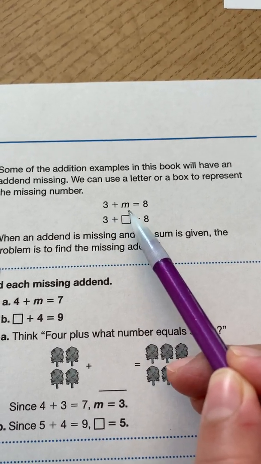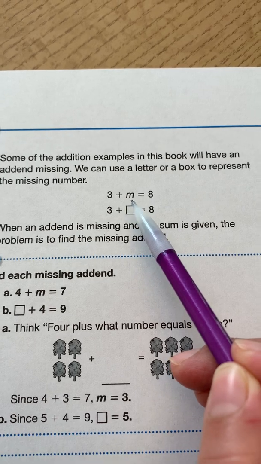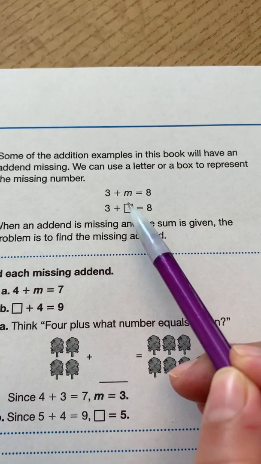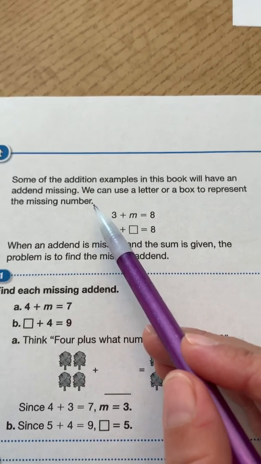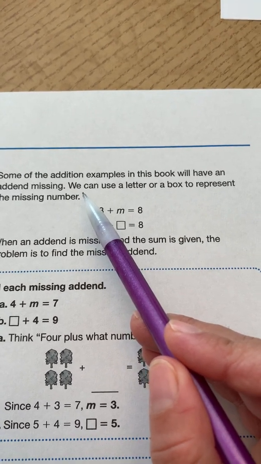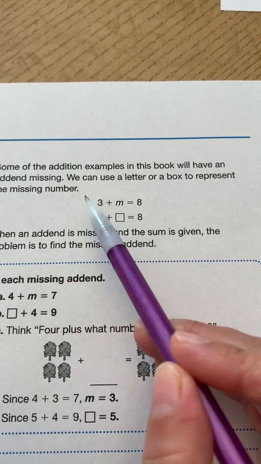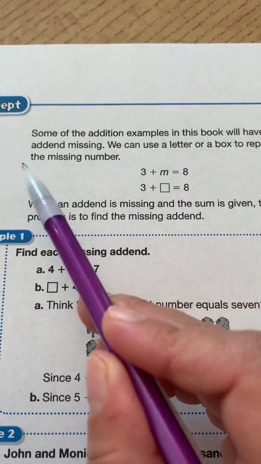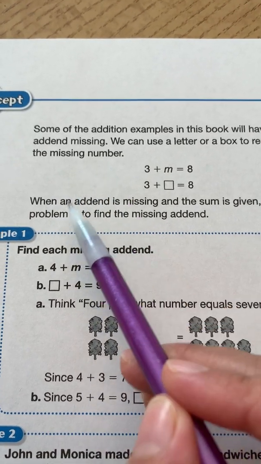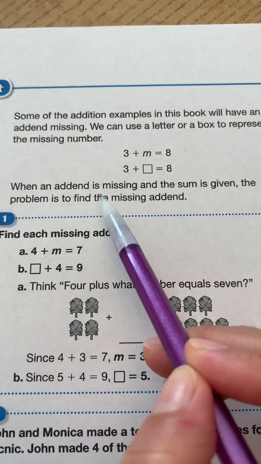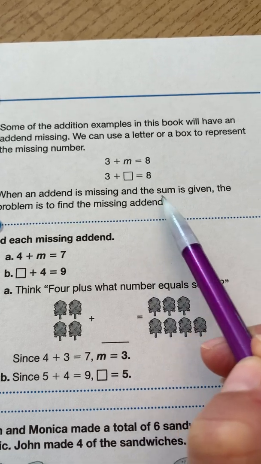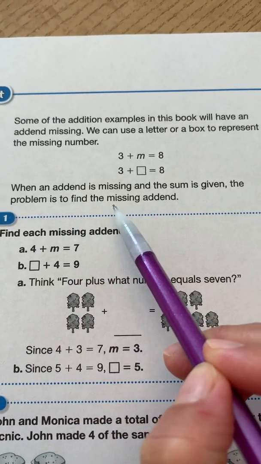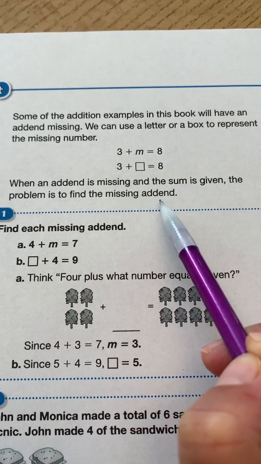As you get into the higher math, you'll see letters. They're going to start to use letters. They really won't use that box so much, but for this lesson, they do sometimes use a box. So we can use a letter or a box to represent the missing number. When an add-in is missing and the sum is given, the problem is to find the missing add-in.